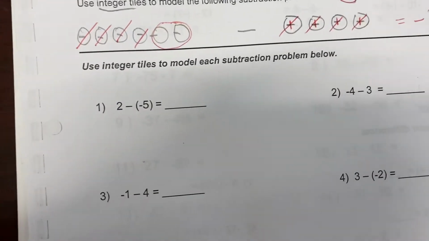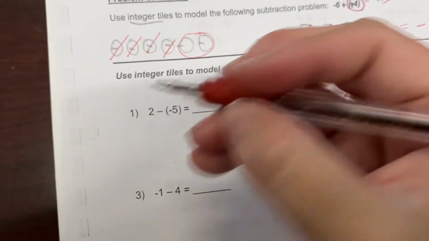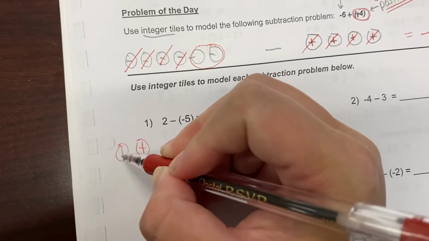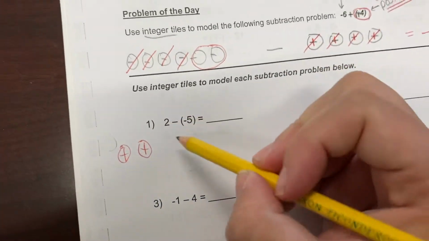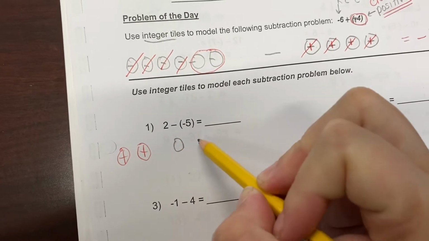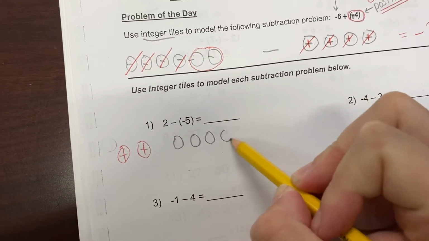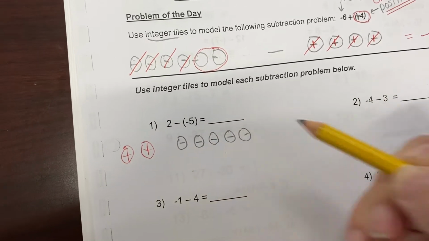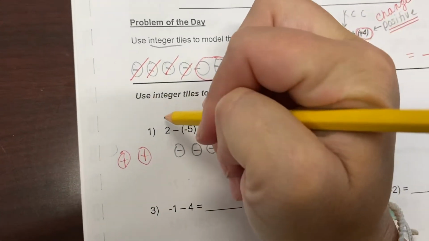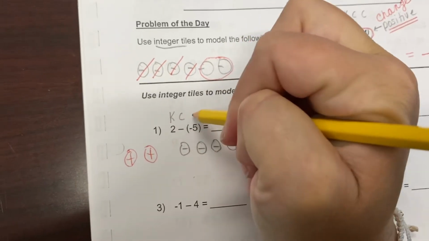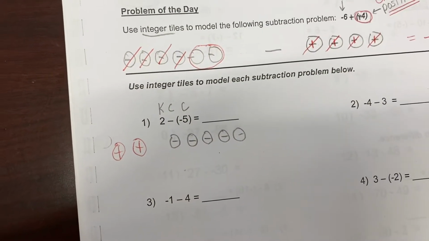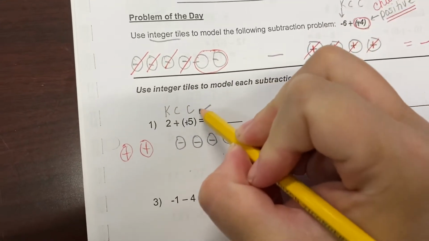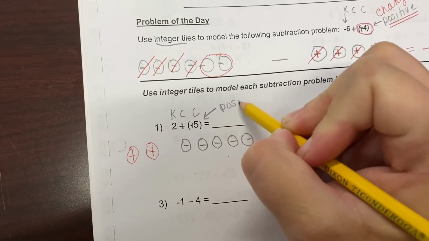So let's do this again. We have a +2, so we have 1, 2, positive, positive. I take my pencil here and I have 5 negatives: 1, 2, 3, 4, 5. Use a pencil for this because we might be erasing. Now we apply the rule. Keep, change, change. This minus sign has to become a positive, and now this is a +5.